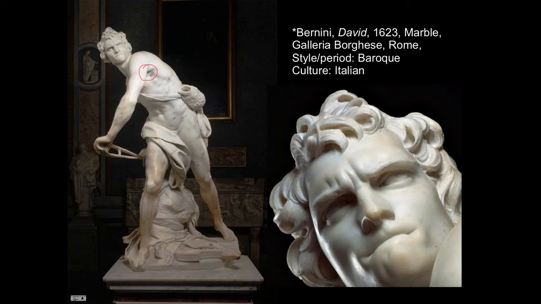Size-wise, I forgot to say this when we were doing the compare and contrast, but Bernini's David is more or less life-size, maybe a little bit larger, whereas obviously Michelangelo's David we discussed was 17 feet tall. Also, another thing you might have noticed in comparing and contrasting, Bernini's David is not nude. So technically, yes, this was done for an independent art patron, the Borgheses.